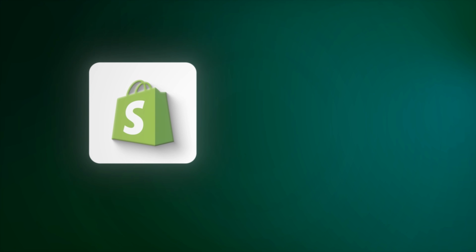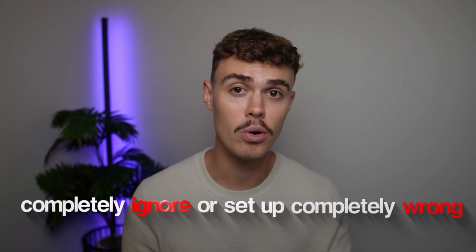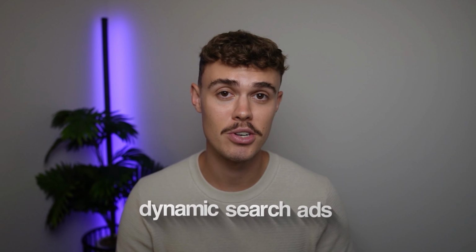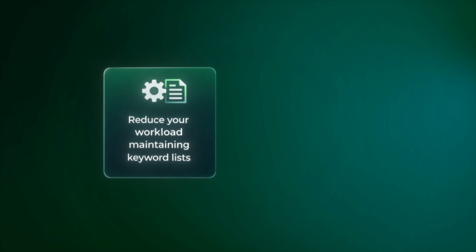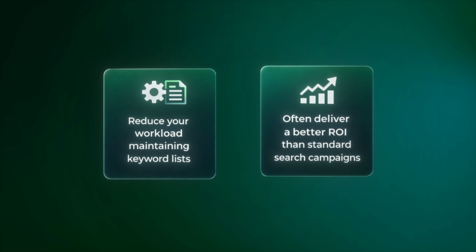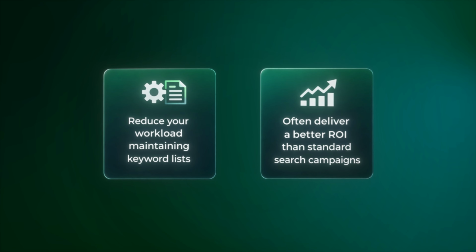I'm Max from Kraken Digital, and we run Google Ads for e-commerce brands and service-based businesses. One of the most powerful campaign types we use, but one that most advertisers either completely ignore or set up completely wrong, is dynamic search ads. When set up correctly, DSAs can help you discover search terms you'd never think to target manually, reduce your workload maintaining keyword lists, and often deliver better ROI than standard search campaigns.